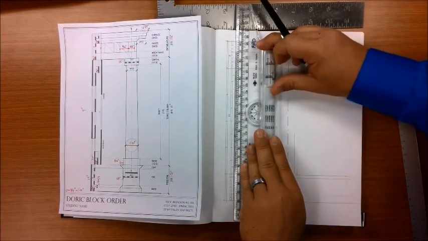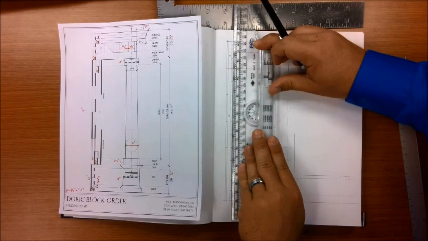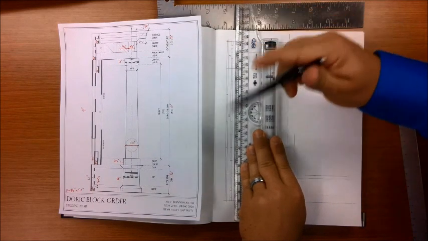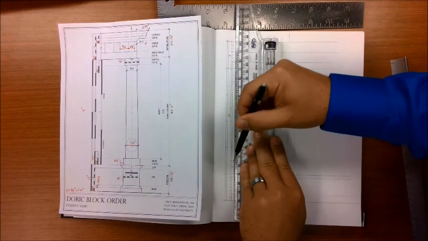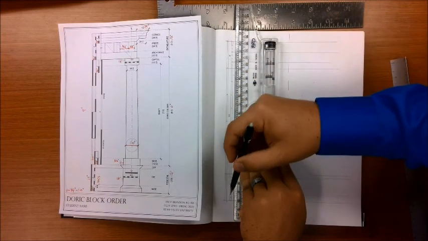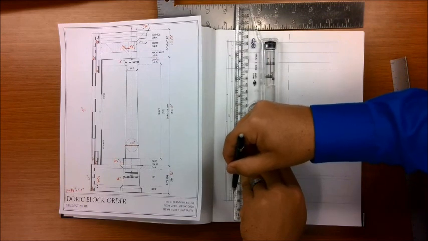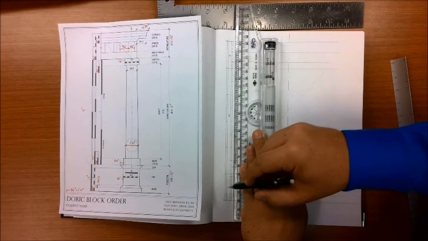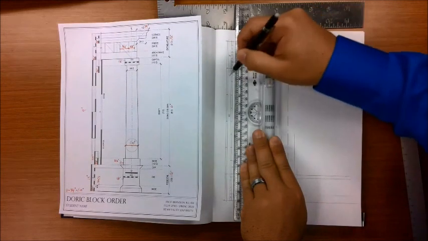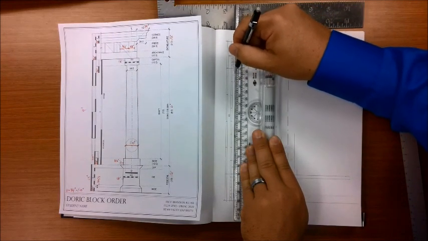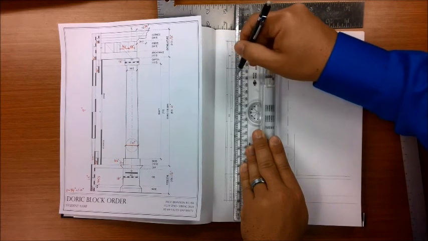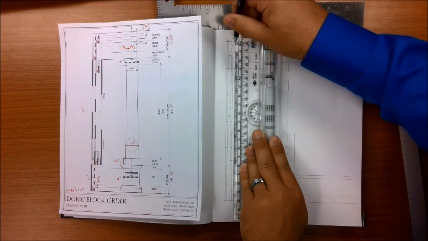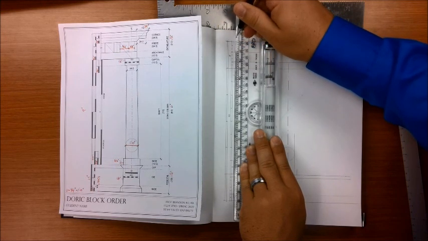So if I go ahead and create another parallel line here, I'm going to do it just at the top, do it right here at the bottom for the base of the pedestal. I'm going to do one here at the top for the column capital, and then here at the top for the cornice.